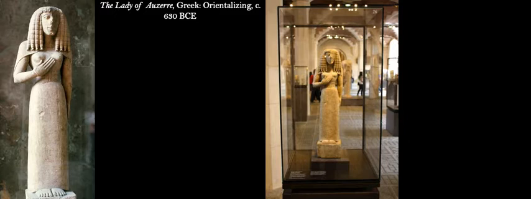This is a great example of an orientalizing statue. It's not very big, it's a couple feet tall. But clearly the body has changed in some ways. It's not as geometric. It looks like there's actually a body there. But this is a little bit different from the geometric period that we were looking at beforehand.